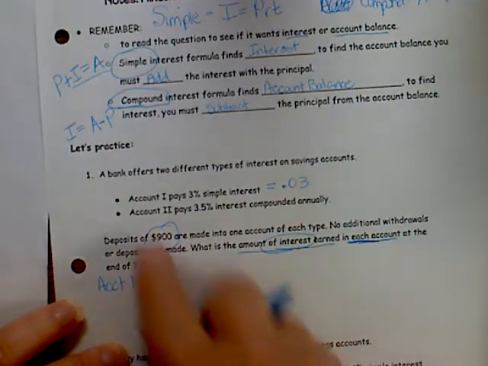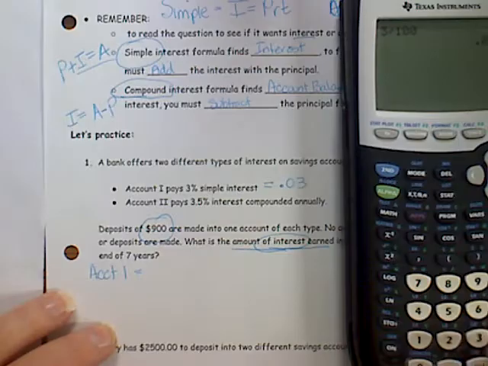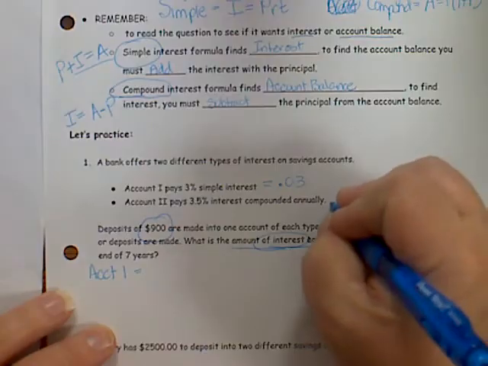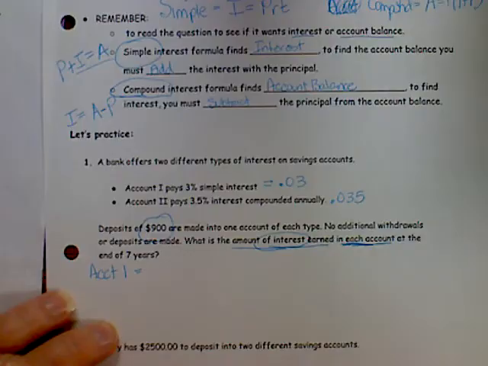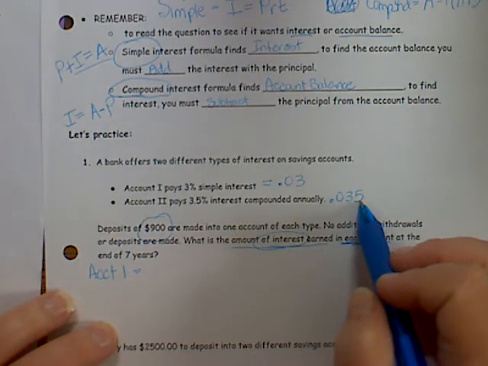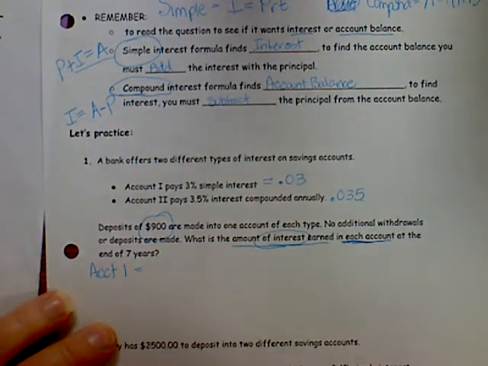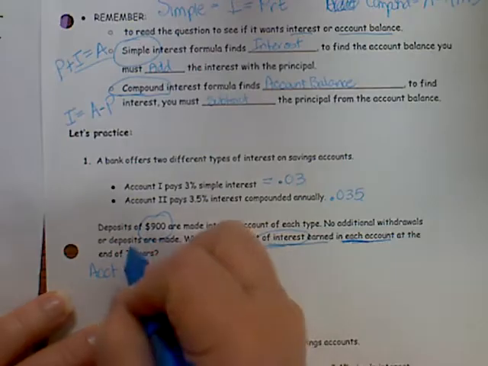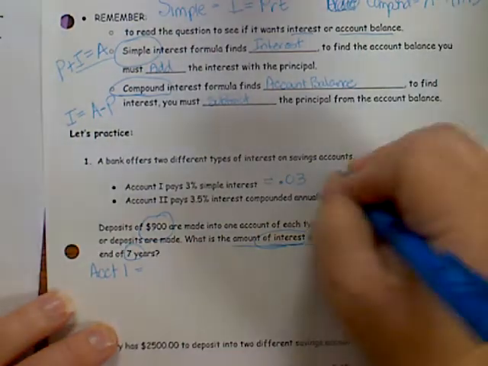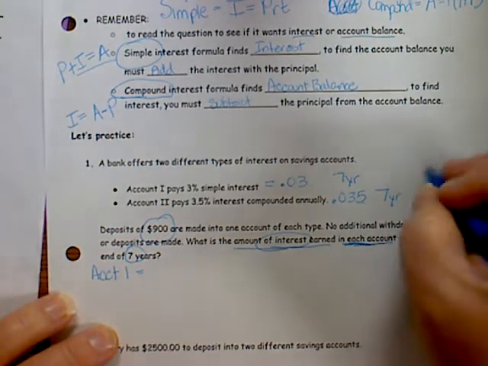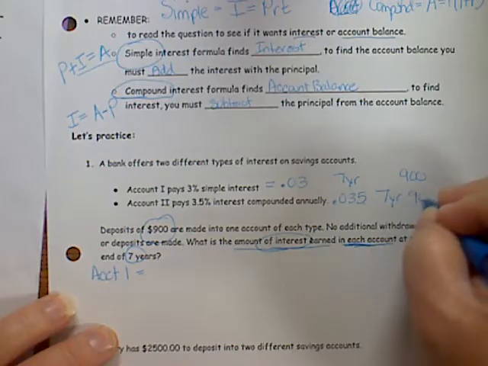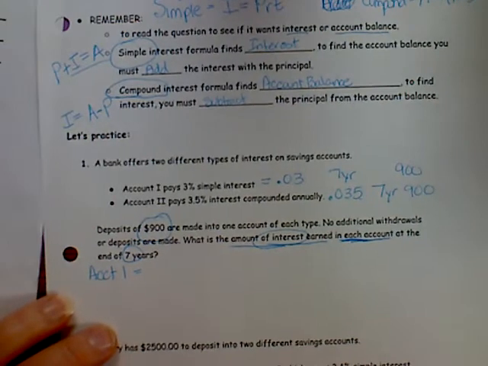And I'm just going to do both rates since I'm at it. 3.5 divided by 100, and I get 0.035. Now remember, in order to get that third digit, you have to have your calculator on float mode. Now I want this to come out as money. So it's 7 years. I'm going to put 7 years here, 7 years here, and $900 here and $900 here because those are the numbers I need.